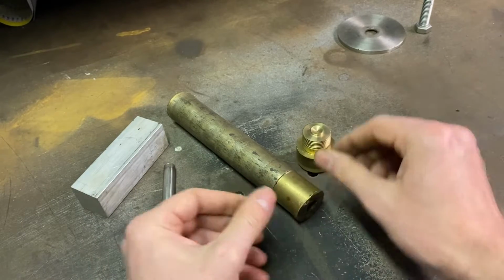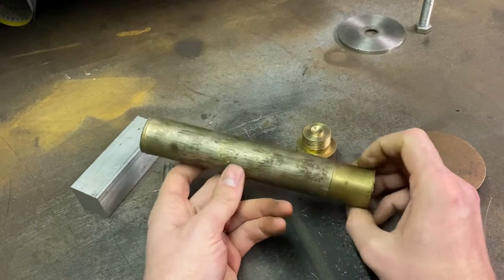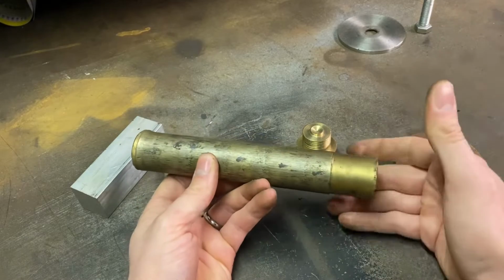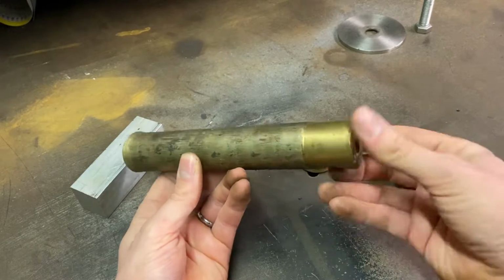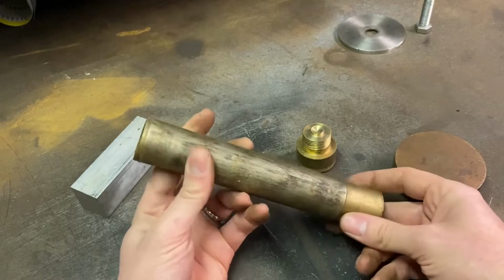Now this one's slightly different, still related to brass. It's got a lot of the similarities with brass. Nice, bright, not so much gold, it's slightly duller.